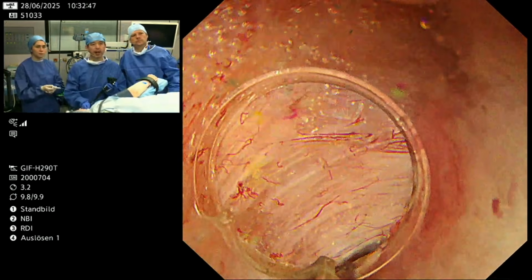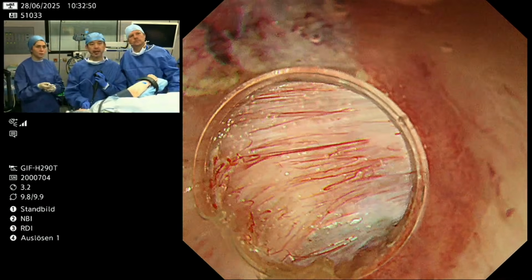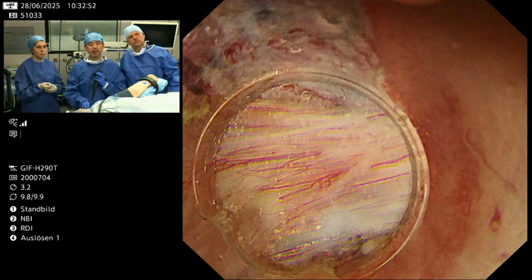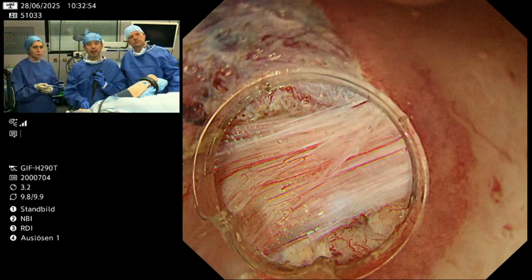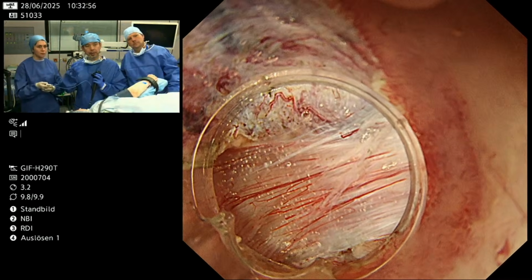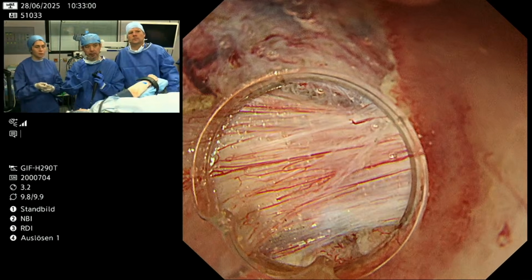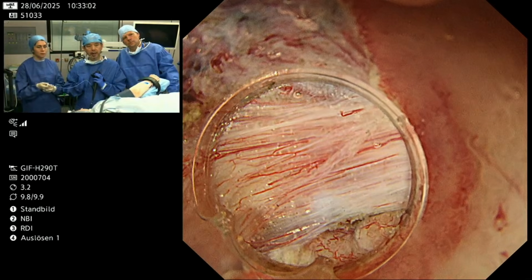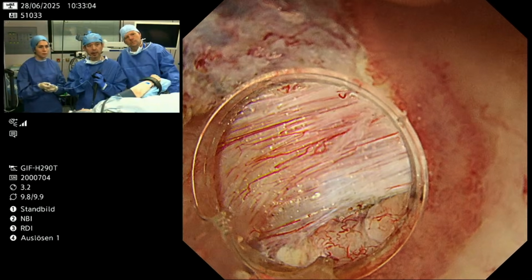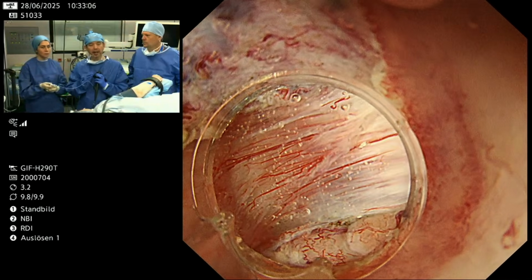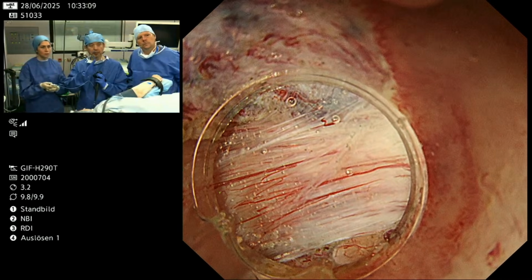But I found this really severe fibrosis at the central part of the lesion, probably due to the movement of the big polypoid lesion, which induced muscle traction and severe fibrosis. Now I'm going to cut through there, and if we are lucky, we can cut here without bleeding.